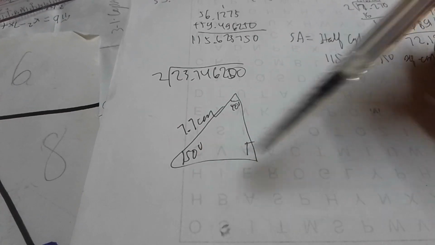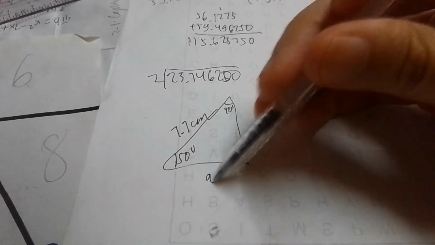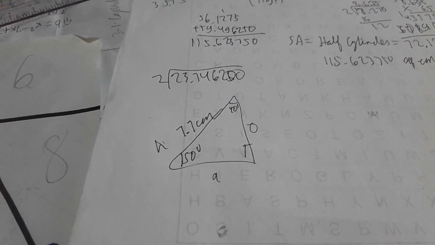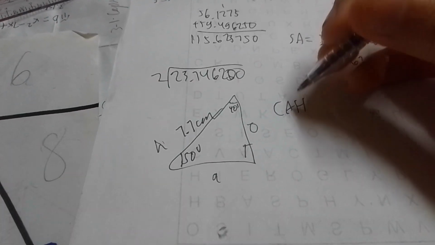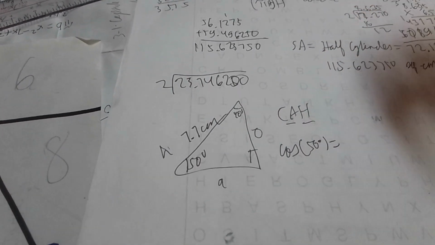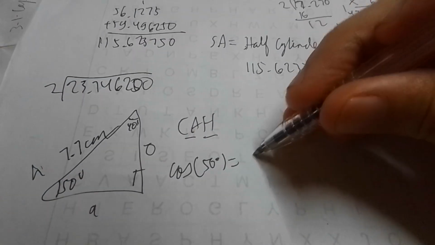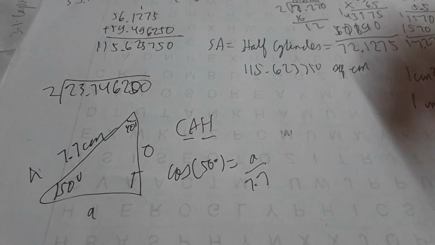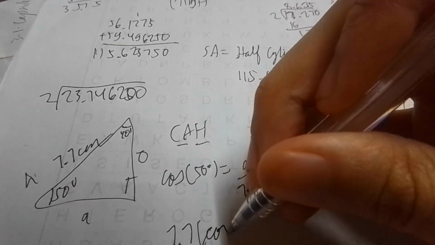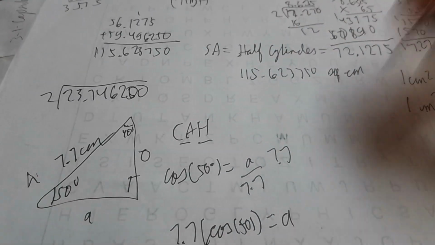But what I want is this angle first, the 50. So, this is our adjacent. So, this is the A, this is the H, this is the O. Alright? So, adjacent of 50. So, remember, if we're going to look for the adjacent and we have the hypotenuse, what's the function? SOHCAHTOA. It's CAH. Adjacent over hypotenuse. So, therefore, the cosine of the angle 50 degrees is equivalent to adjacent, which we don't know, over 7.7. Applying our ratio and proportion, we multiply both sides by 7.7. Hence, we have 7.7 times the cosine of 50 is equivalent to A.